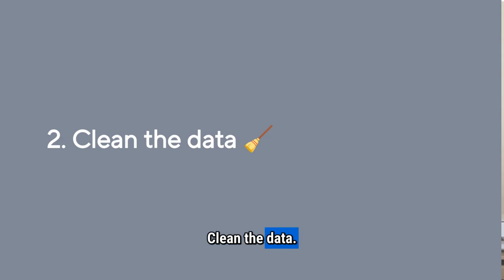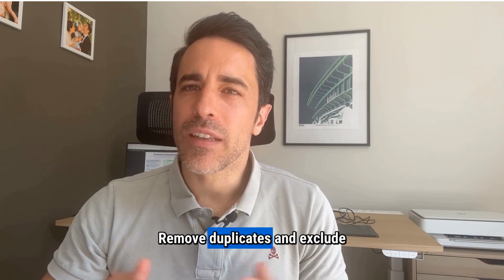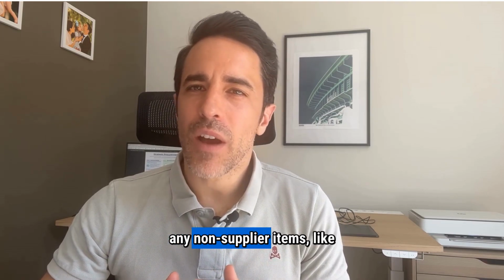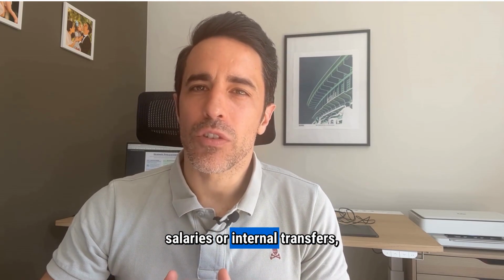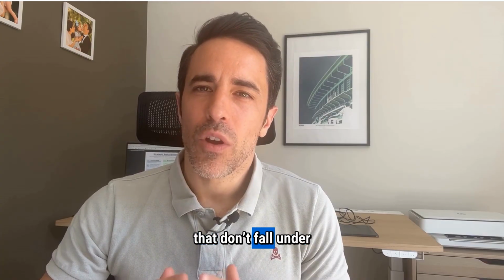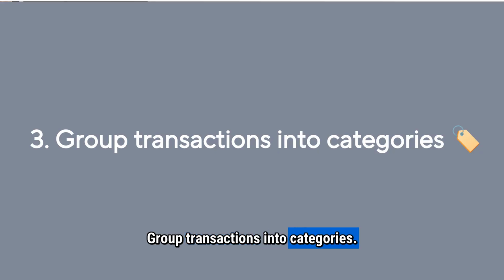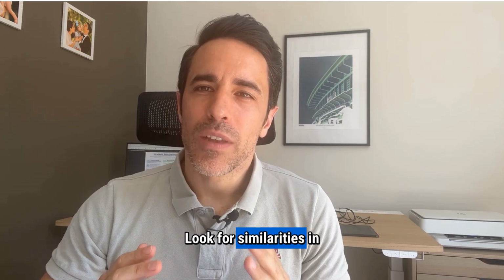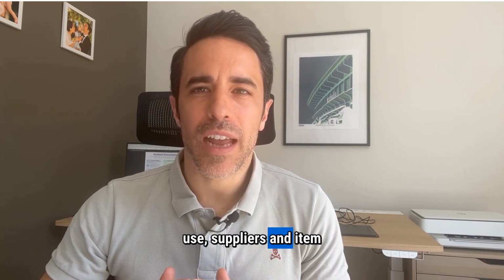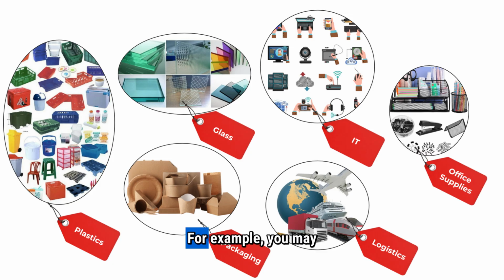2. Clean the data. Remove duplicates and exclude any non-supplier items, like salaries or internal transfers, that don't fall under procurement. 3. Group transactions into categories. Look for similarities in use, suppliers, and item characteristics. For example, you may have categories like plastics, glass, packaging, IT, logistics, or office supplies.